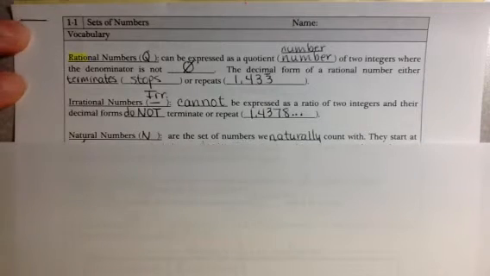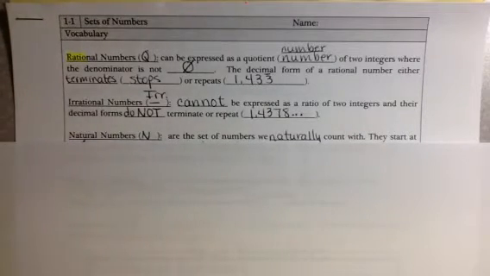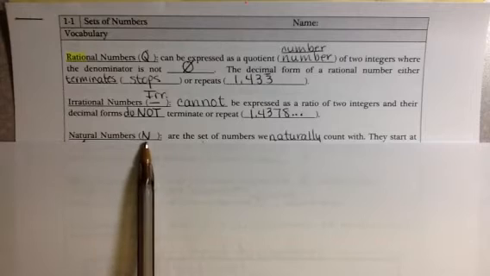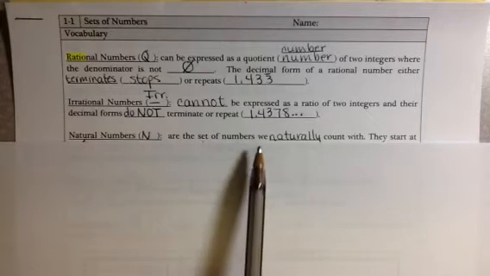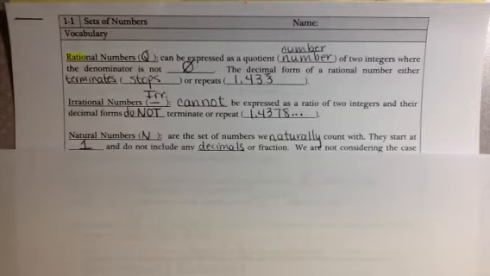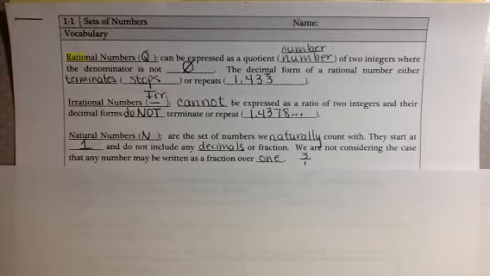Let's move on to natural numbers. Natural numbers, think back to kindergarten. When you started learning, they started you out with the number 1. Natural numbers are represented by a capital N, and they are the set of numbers that we naturally count with. They start at 1 and do not include any decimals or fractions. Now, when we say they don't include any fractions, we're not talking about the case where you can write any number over 1 and you think that that's a fraction. We're just talking about the numbers that you count with and they keep on going.